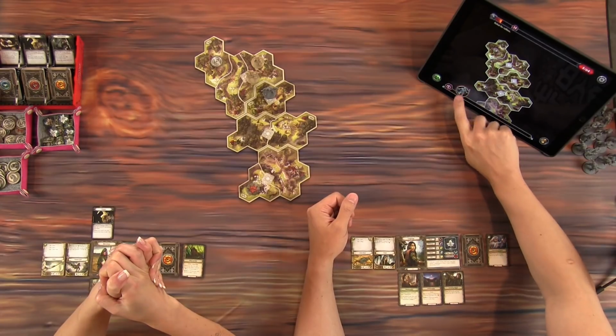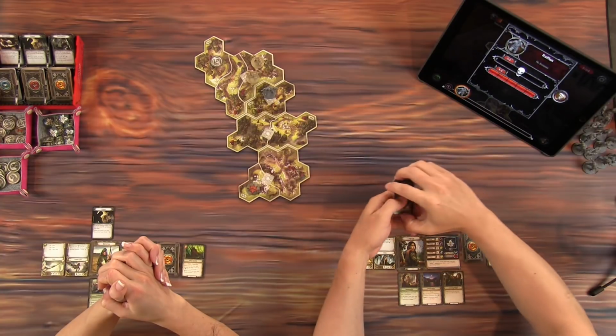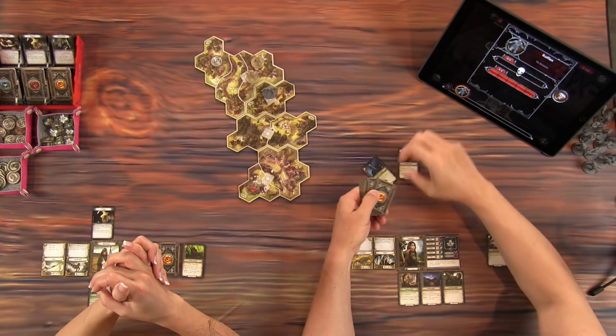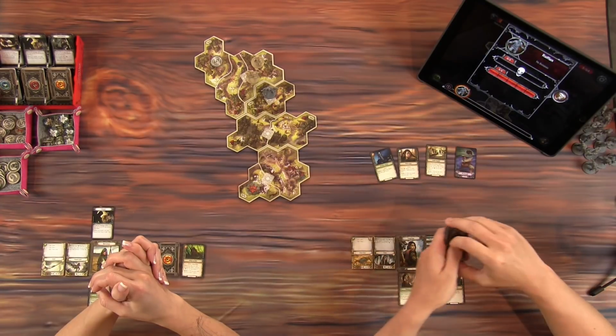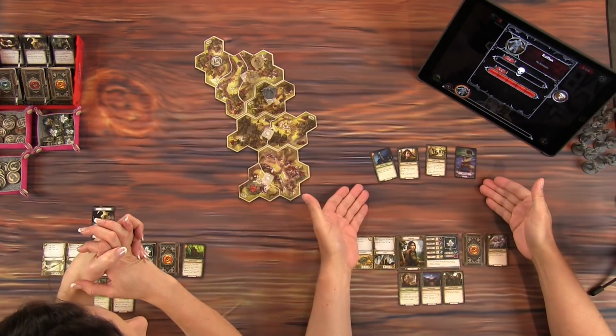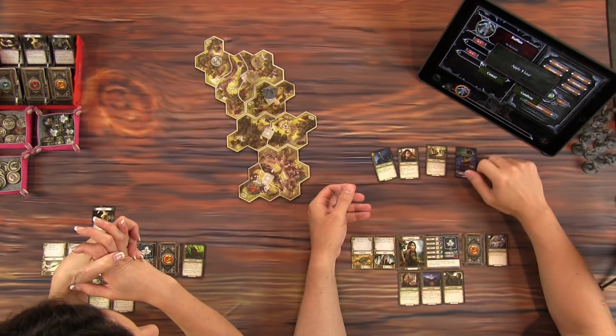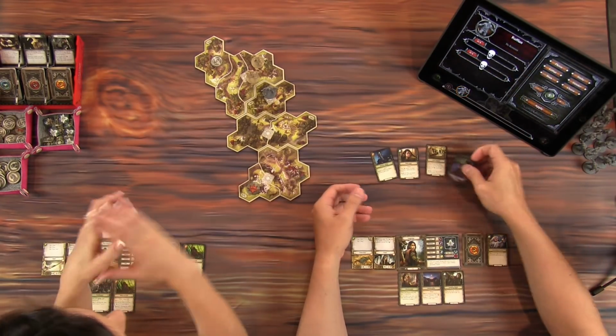I'm going to attack them again for my second action because I want to kill them. So I will get to draw another 4 cards. 1, 2, 3, 4. 2 successes. Nice, I've got another 5 damage. Boom. And I wiped them out.